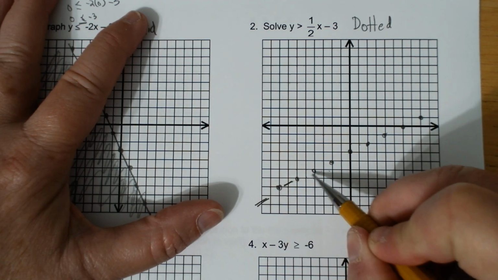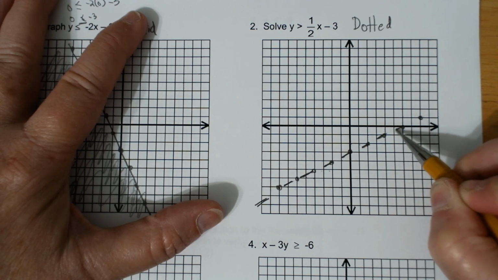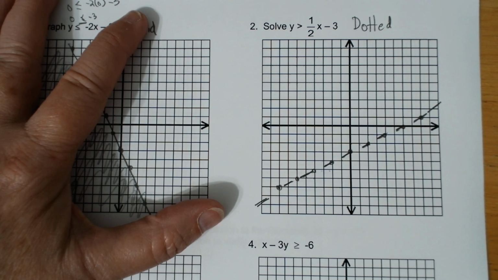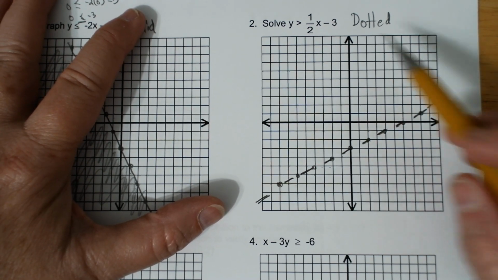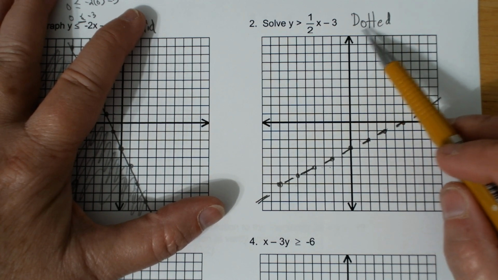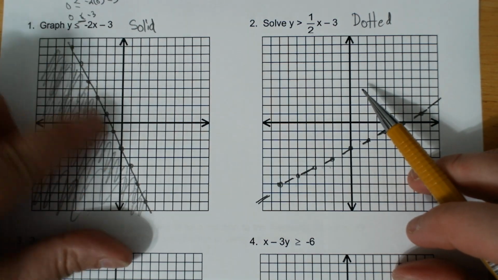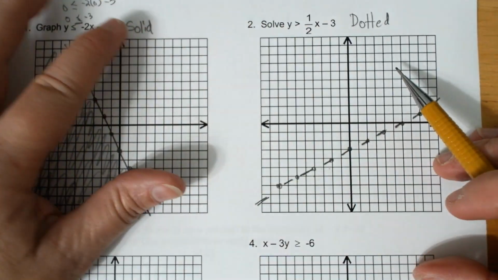I'm going to make sure that there are gaps. Okay, it is a gapped line. That's where we're going to have a hard time on the computer. So we're going to make sure that we write the words dotted and we write the word solid. So if it's a solid line, you have portrayed that. If it's a dashed or dotted line, you have portrayed that.